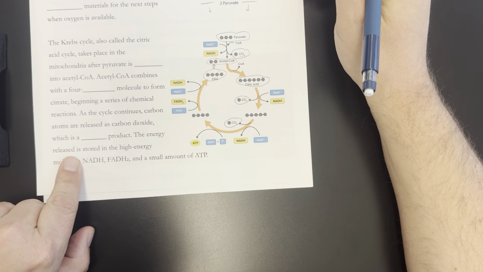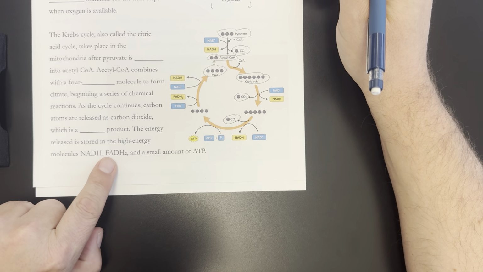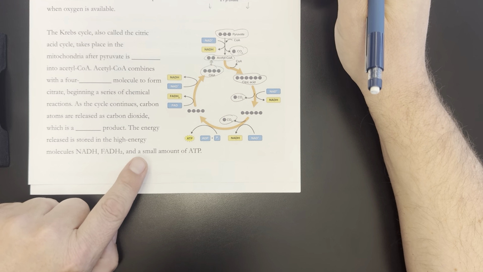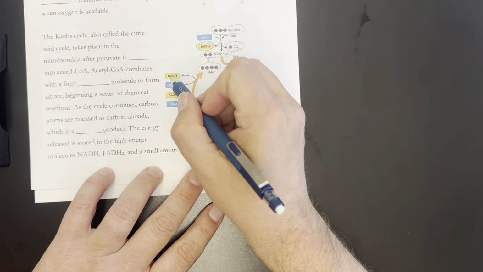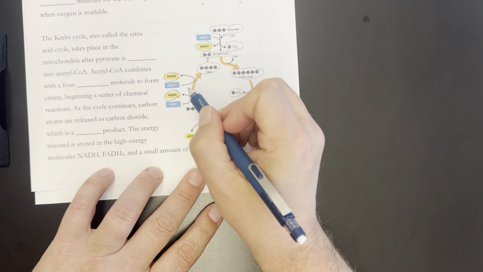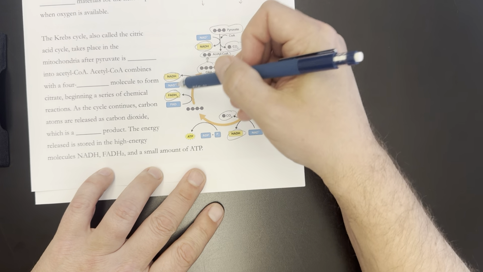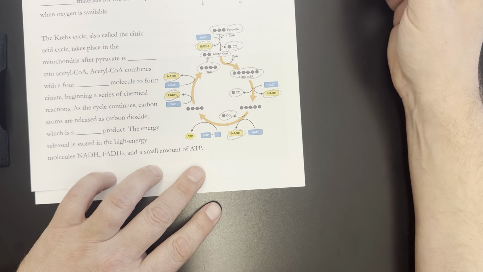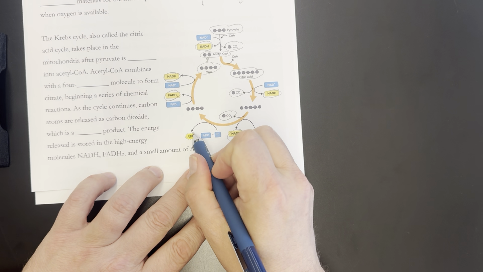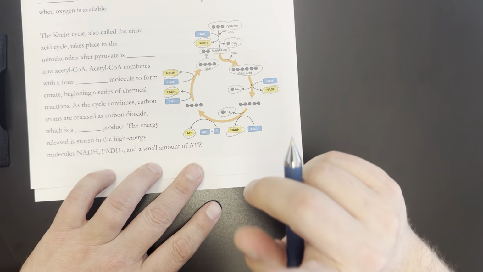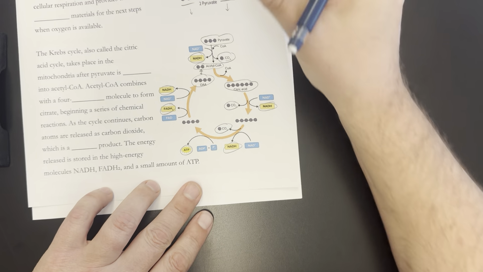The energy released is stored in the high energy molecules NADH, FADH2, and a small amount of ATP. So at each step of the way here with these NADHs and FADH2, we're putting energy into those molecules. We're adding energy through an electron. And we can produce, again, a small amount of ATP, but not enough. We made a little bit up here and we made a little bit there, but more to come.